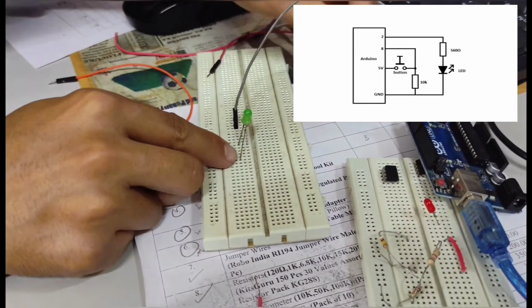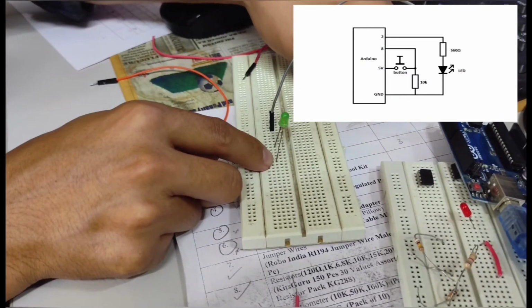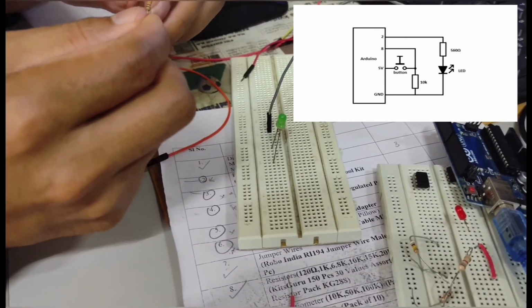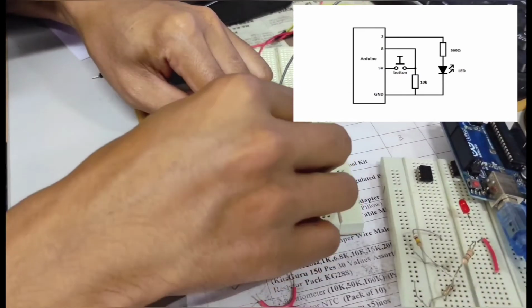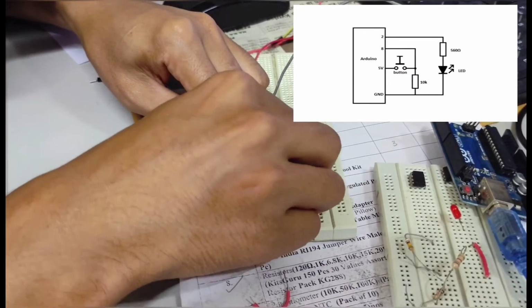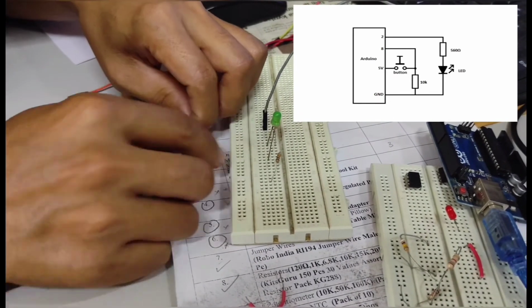From the negative terminal of the LED, it will go to one end of the 10K resistor. So from this negative terminal, I will go to one end of this 10K resistor.